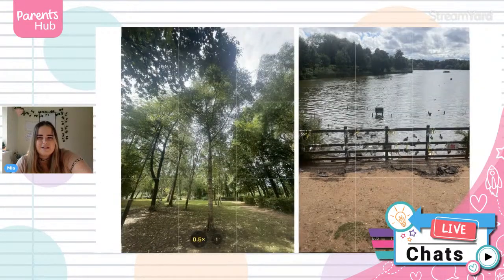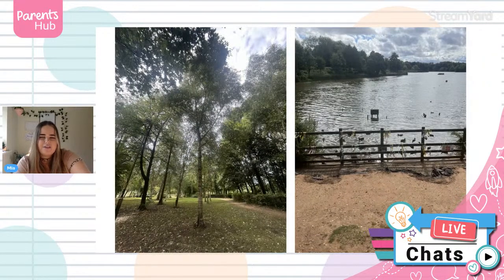And the first image, you can see there is a grid on it. Now I tried to put in the middle of the grid what I wanted to be the focal point. So for the first image, I wanted it to be the tree trunk. And for the second image, I wanted it to be the sign area and the start of the lake. And then these are the end results of the photographs. And then once you have gone and taken photographs with your child, you can analyse these photographs with them.